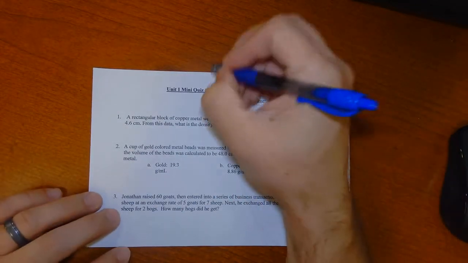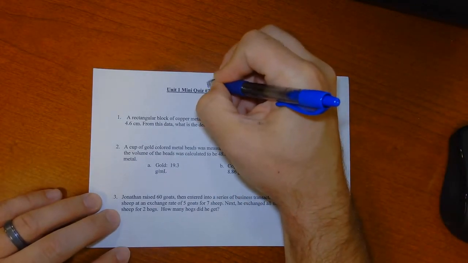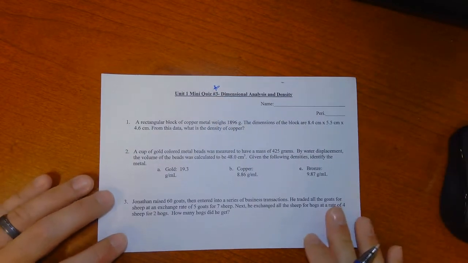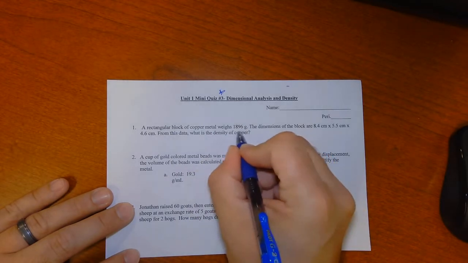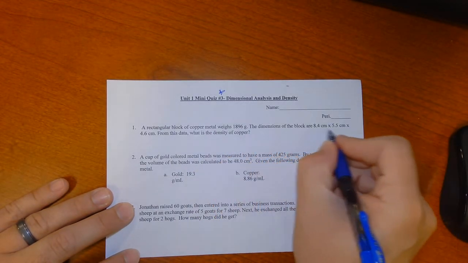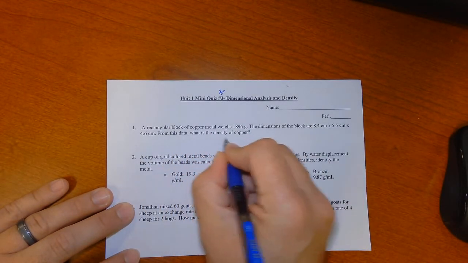Okay, so this is your mini quiz number 3, the last one of the unit. So here we go. A rectangular block of metal weighs that amount of mass. The dimensions of the block are that. From this data, what is the density of copper?